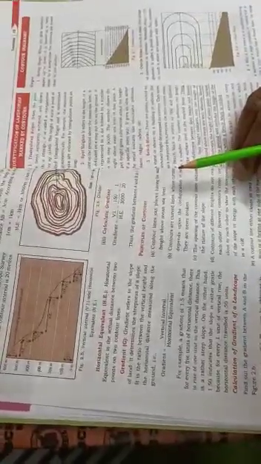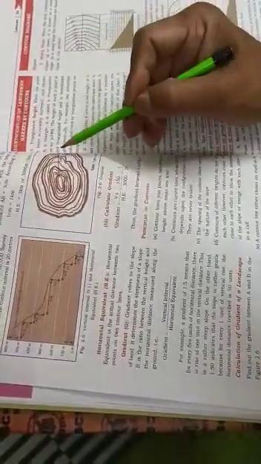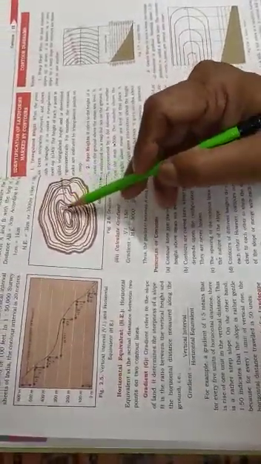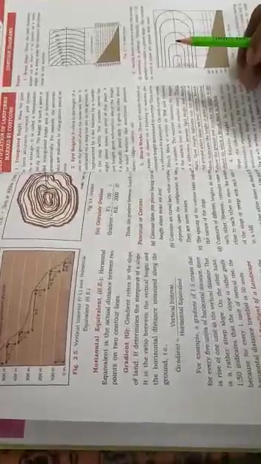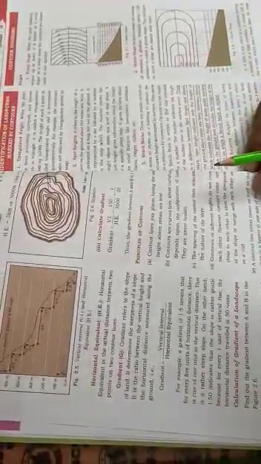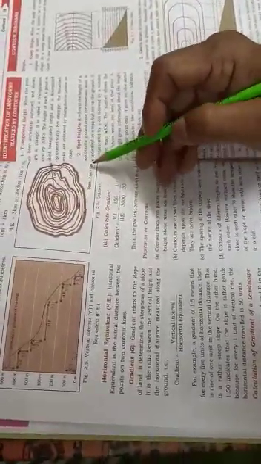Next is vertical interval. What is vertical interval? Vertical interval means the map distance between two successive contour lines. Like here in this figure 2.6, B and A, or AB, is 3 centimeter. So this is called vertical interval. That is 3 centimeter, or we can say 1 centimeter, 1 kilometer.